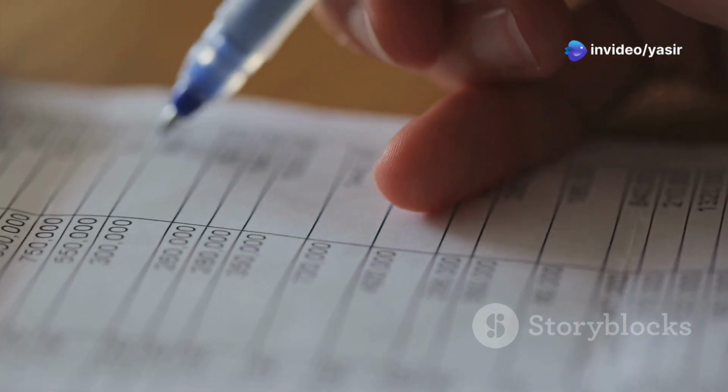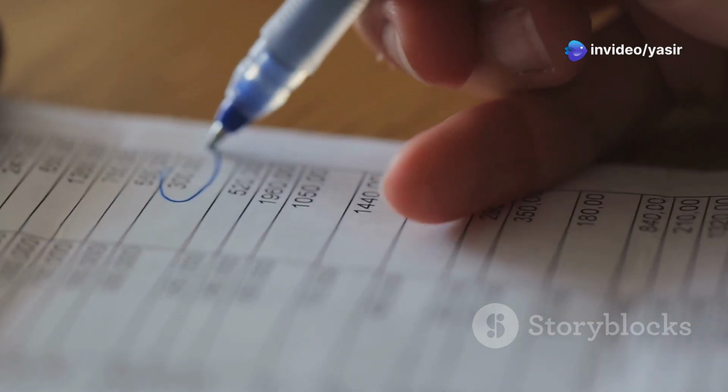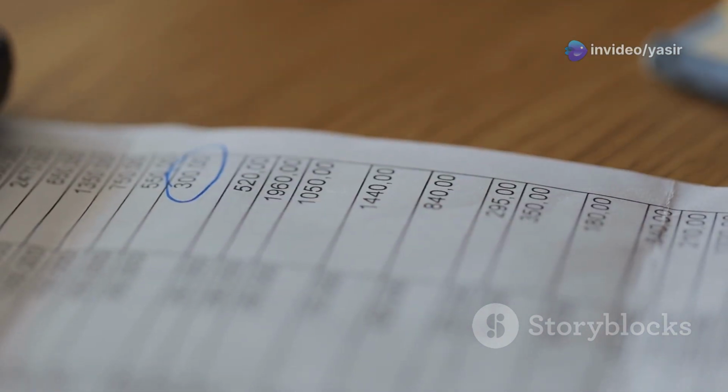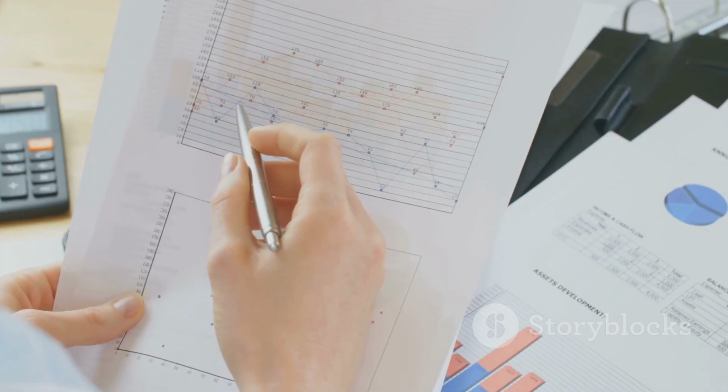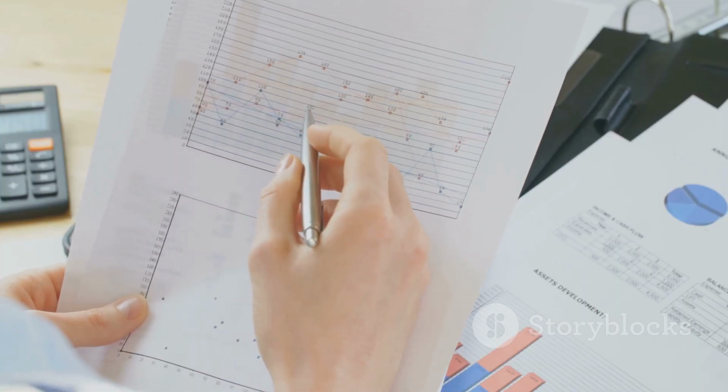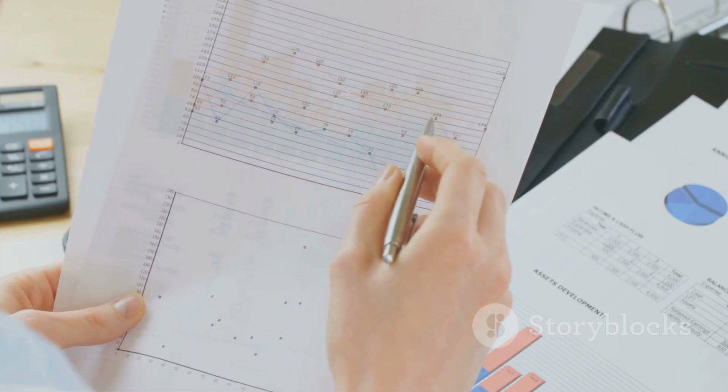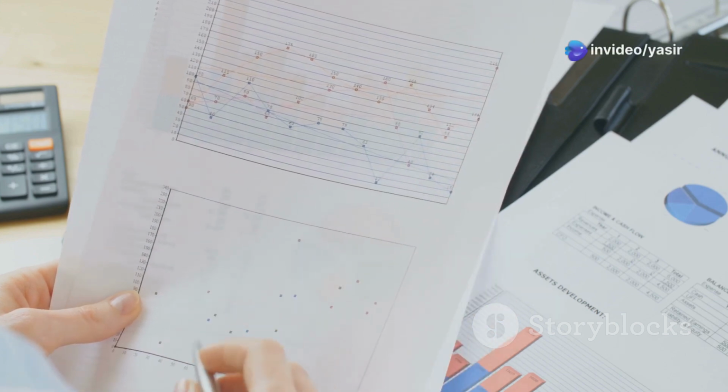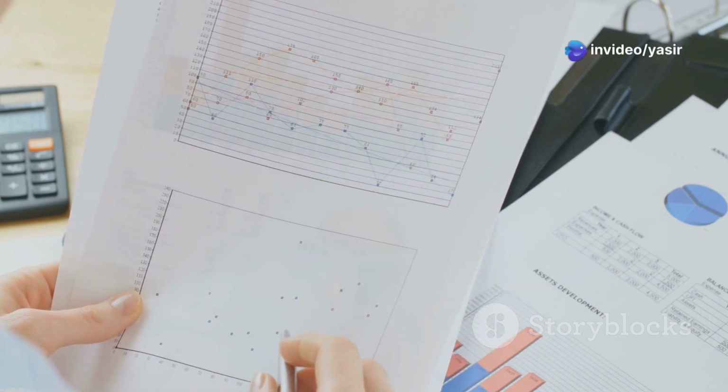Double-entry bookkeeping can seem confusing at first. The concept of recording every transaction twice may appear complex, but it is essential for keeping accurate financial records. Mastering this system is key to effective financial management and reporting.